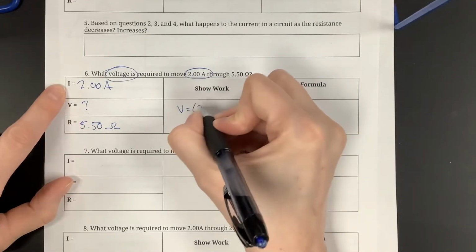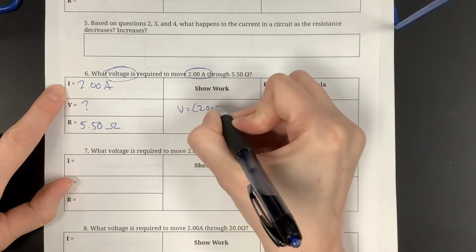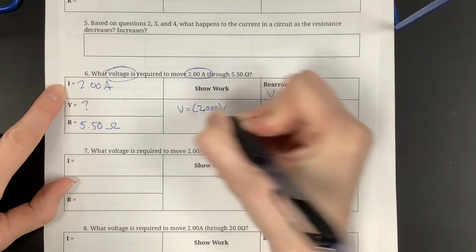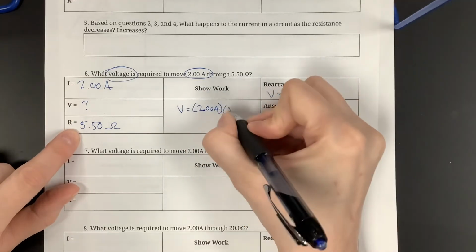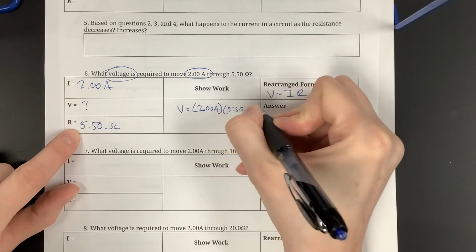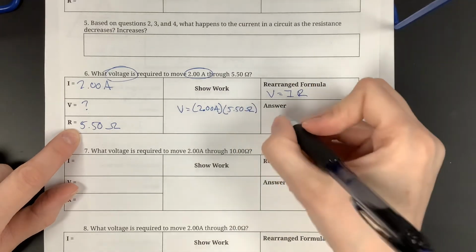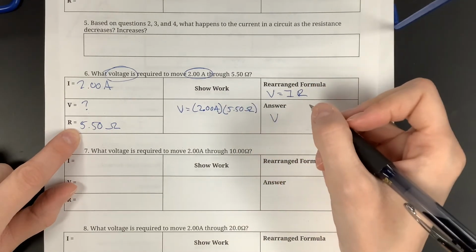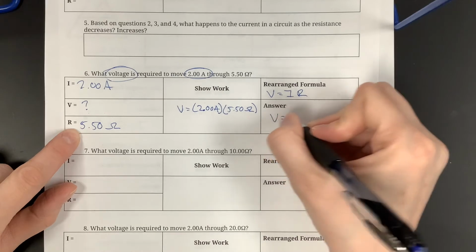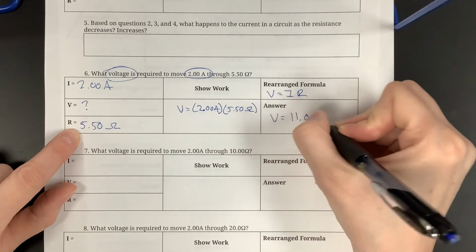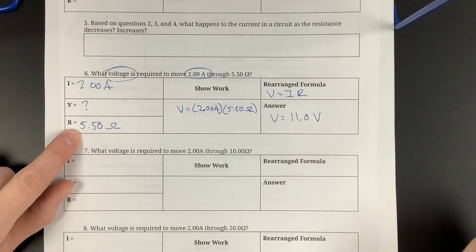Current is 2.00 amps times resistance is 5.50 ohms. Do the math on that. 2 times 5.5 is going to be 11 volts, which is what it's measured in.